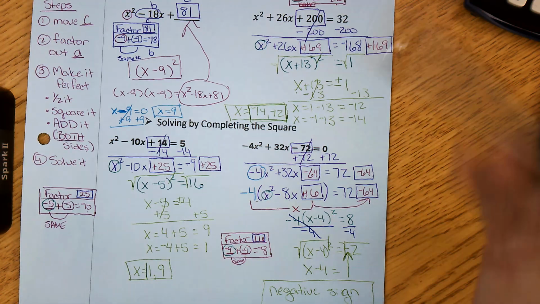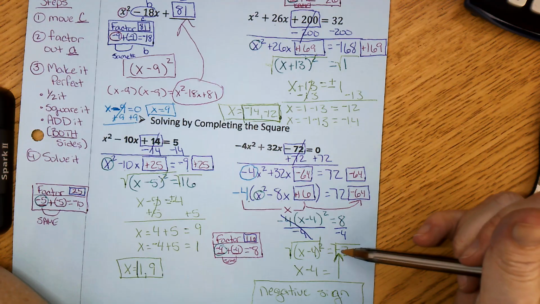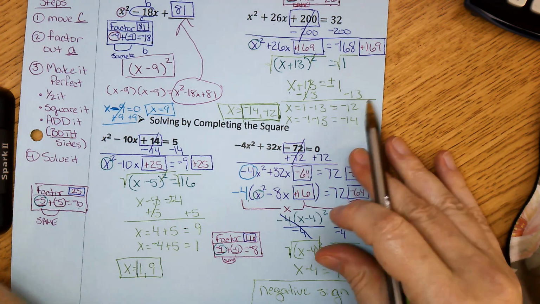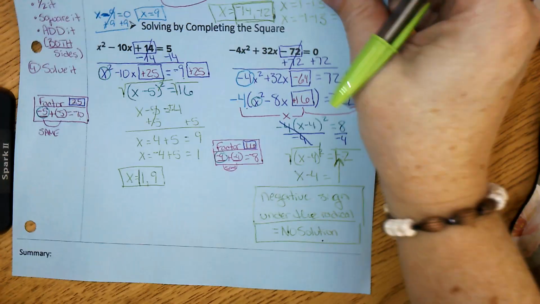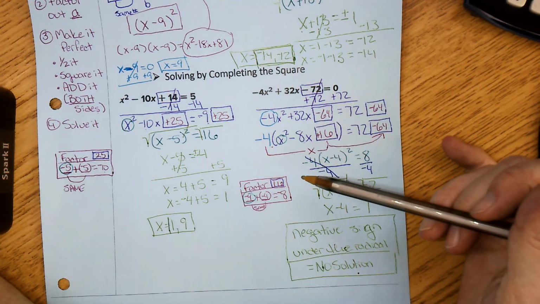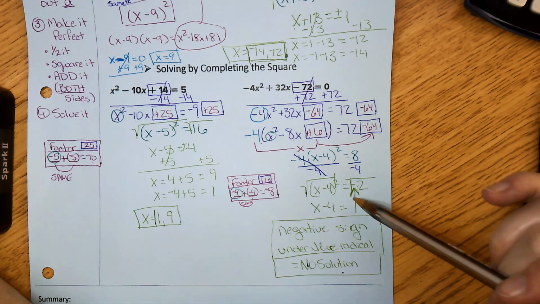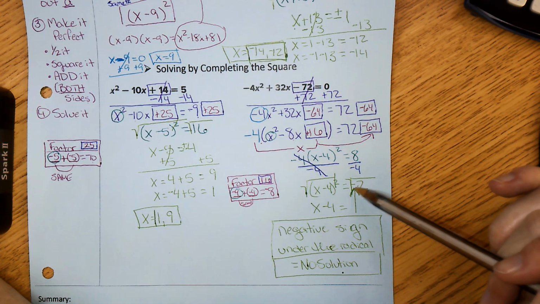All right. Now, what makes this no solution is the fact that there's a negative sign under the radical. Okay? It has absolutely nothing to do with the fact that we have an A or we factored the A out. What makes this no solution is the negative sign under the radical.